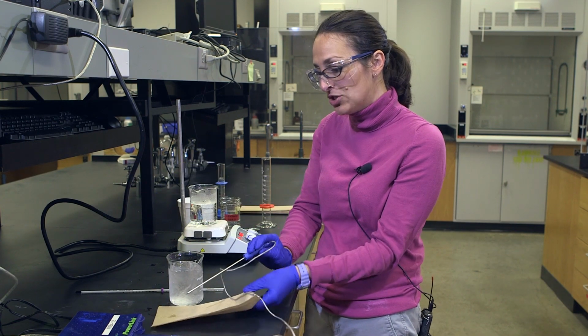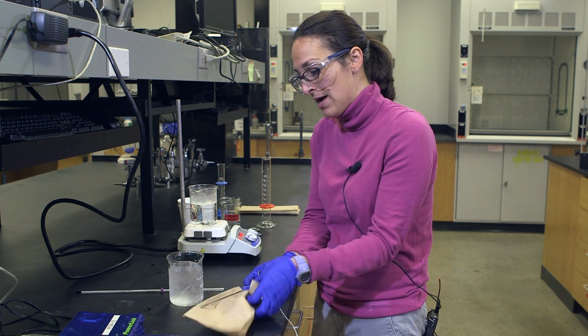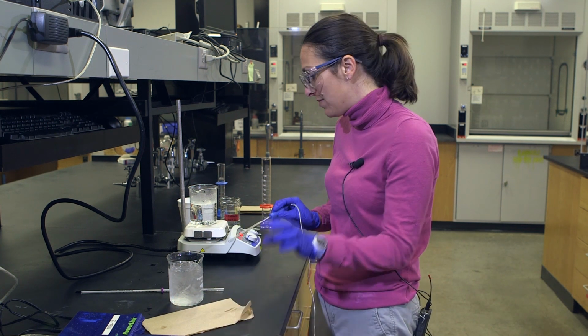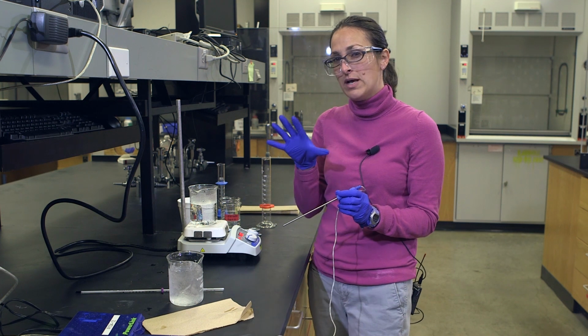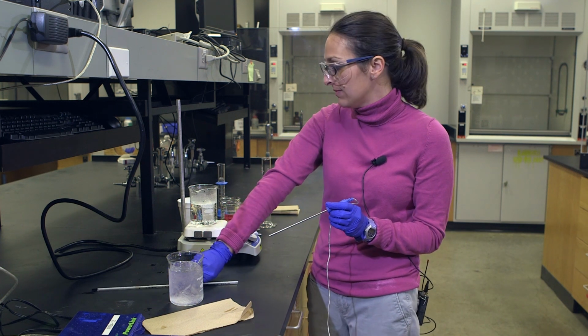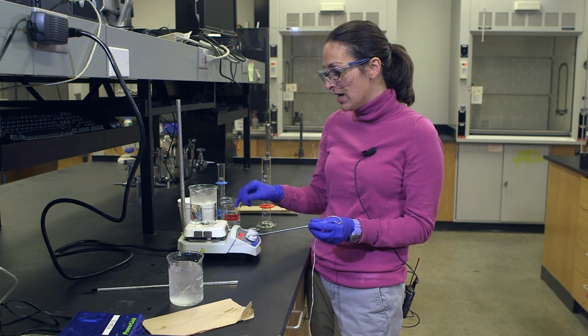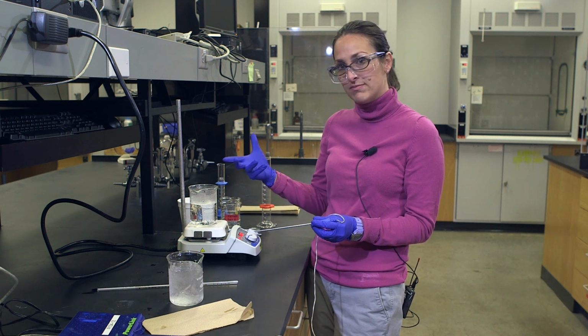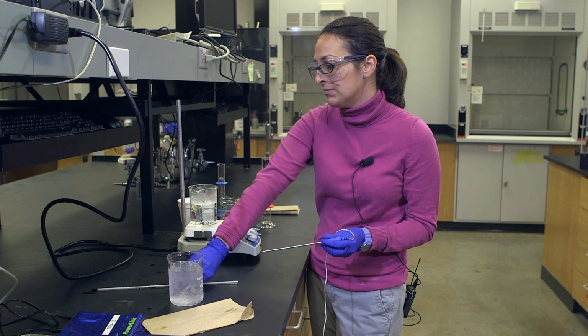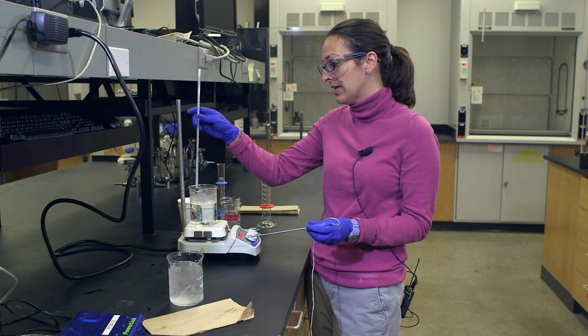For my higher temperature limit, I'm going to use my thermometer and I'm going to have a hot water bath. I don't want it boiling, but pretty close to boiling. And these bubbles are not indicative of boiling water. These are just some dissolved gases that are effervescing. You'll be able to tell if it's boiling.